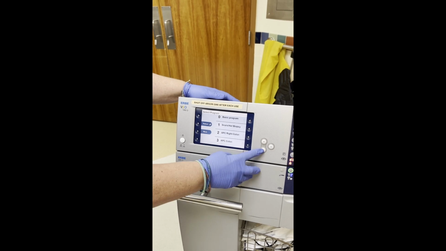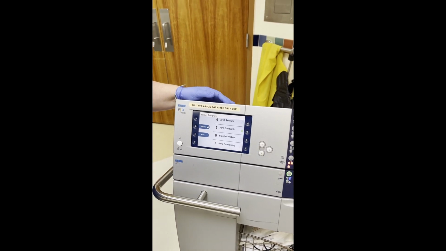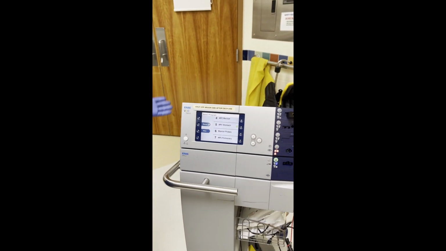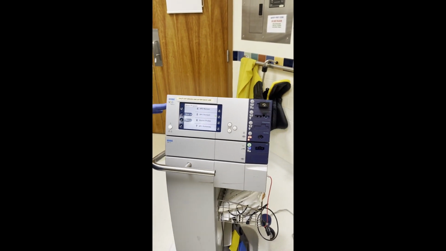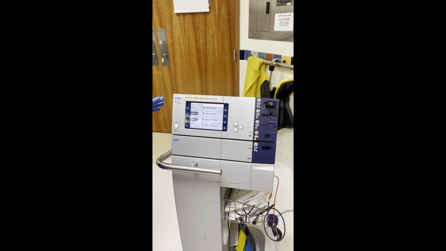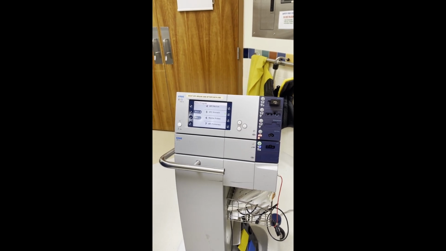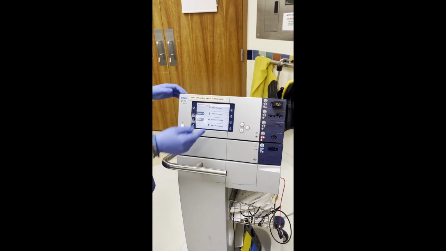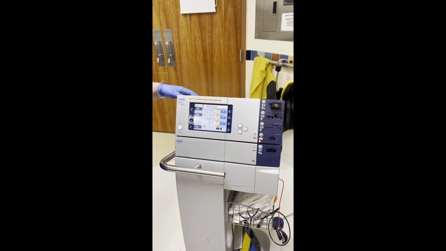Now, these settings are preset as far as the watts and the coag and all that kind of thing. So you don't have to think about it. You don't have to adjust it. But if they have an ulcer, just think it's in the stomach. So go to APC stomach and then just hit there.